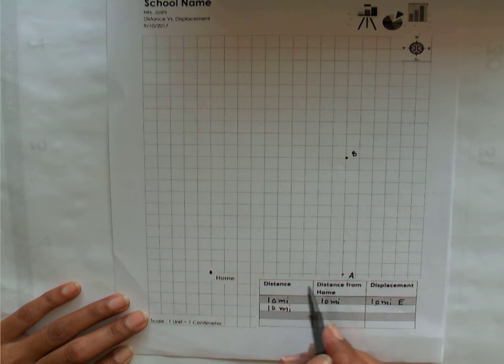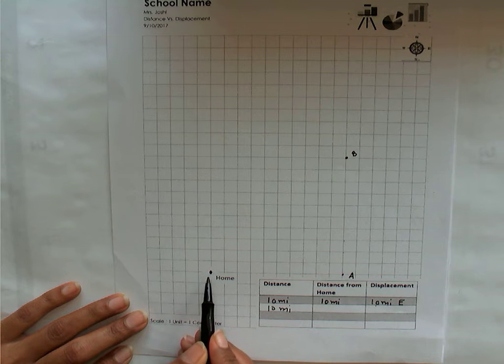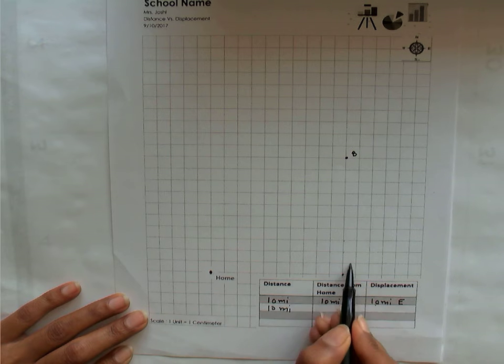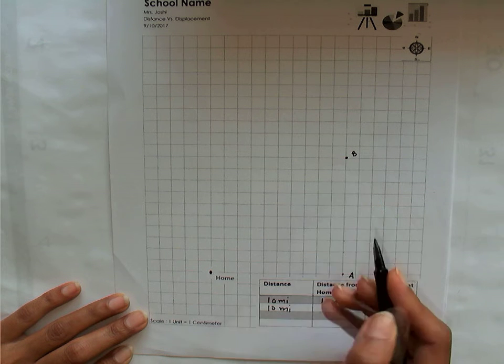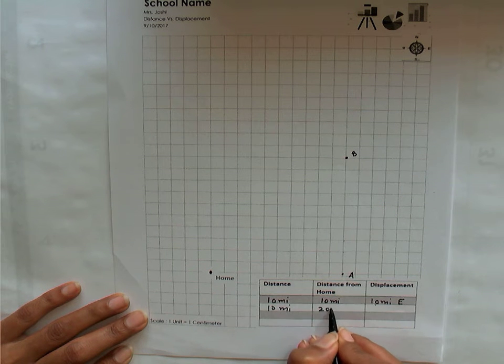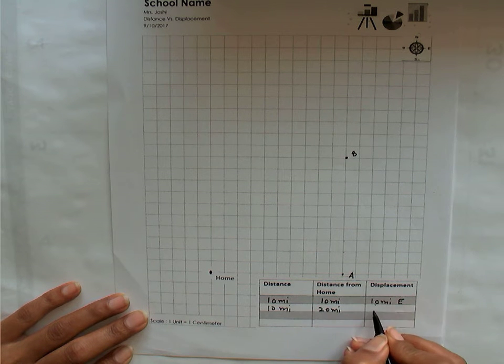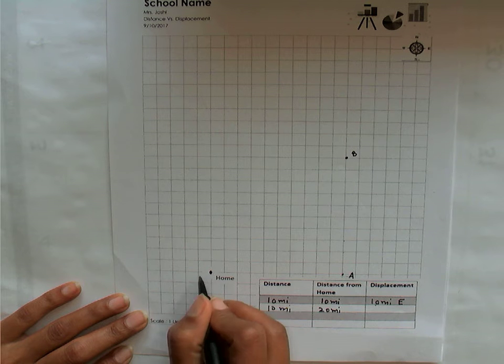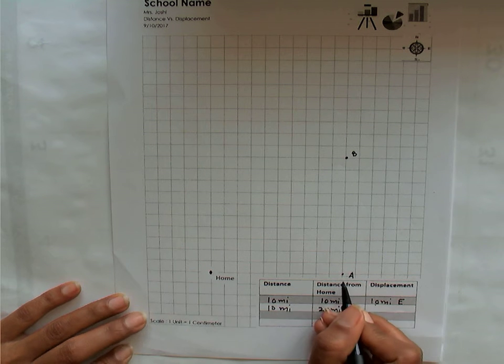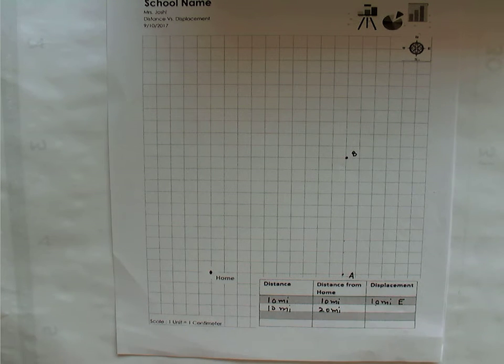Total distance traveled from home. So this is your home. So you travel 10 and another 10. So in all you travel 20 miles. Now displacement. So displacement here is the shortest distance from your home.